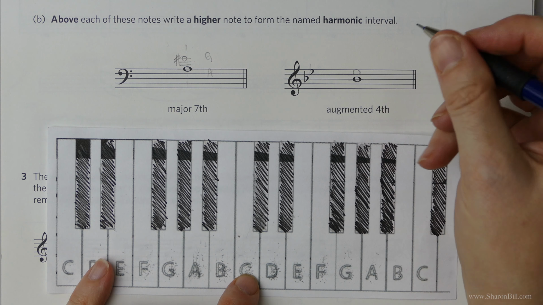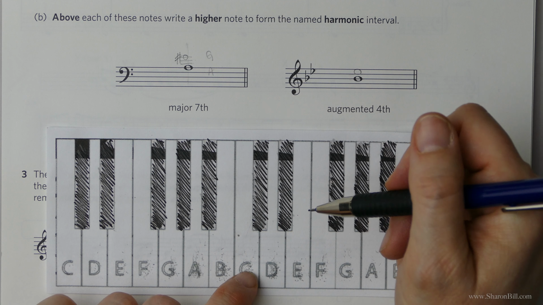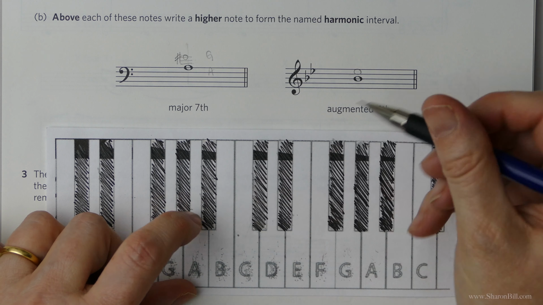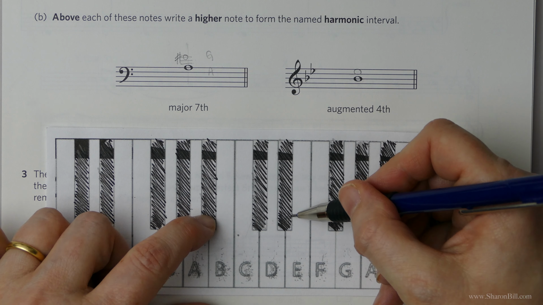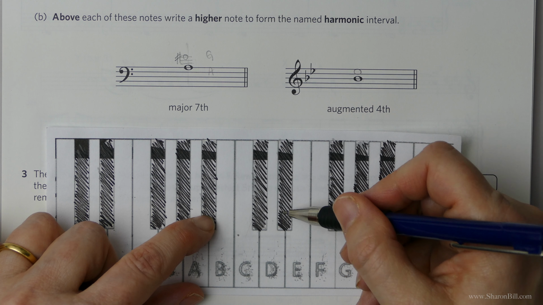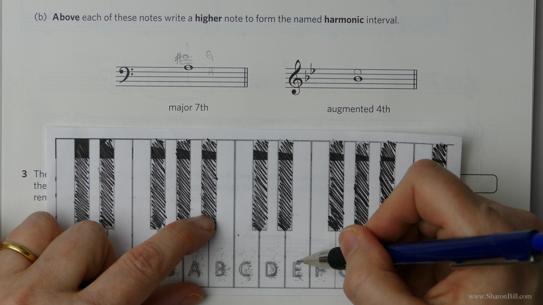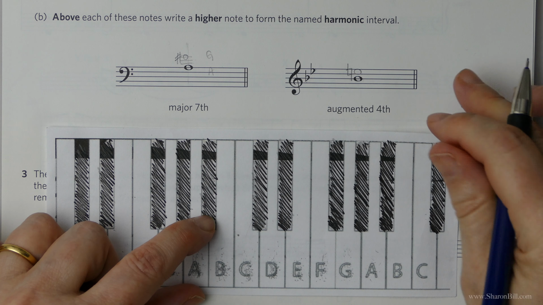So first of all, let's think about, it would be perfect if it was B flat to E flat, just as the key signature dictates, because B flat is our tonic. So B flat to E flat would be perfect. We need to augment that, we need to make it bigger, and so we need to raise the E flat to a natural. There we go, that's that one done.